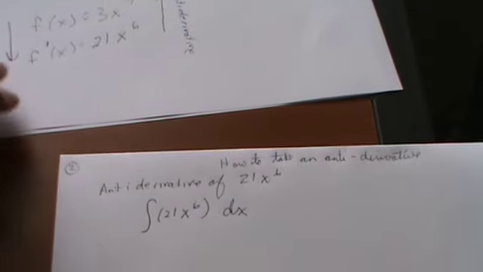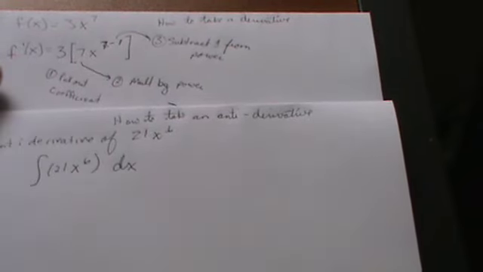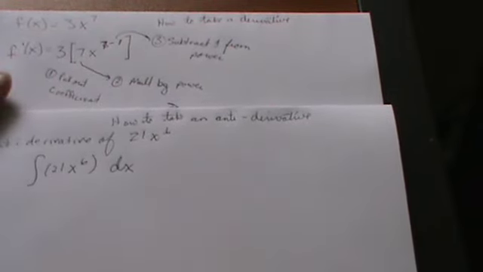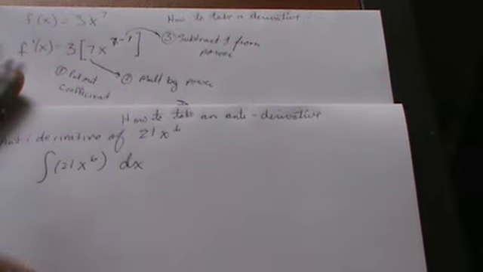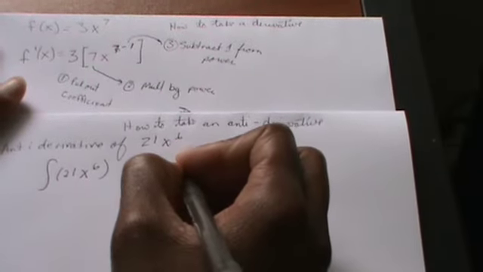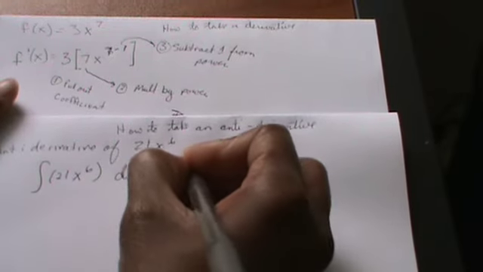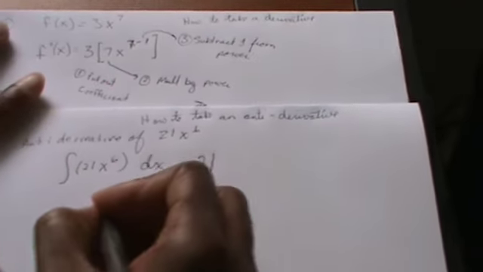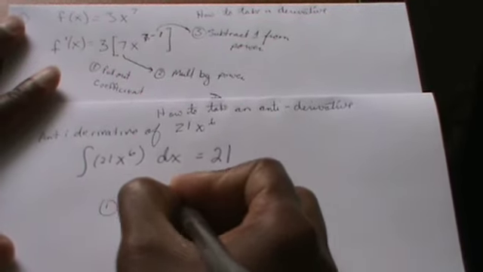Okay, so what are we going to do? We're going to go back up here and ask, what did we do when we took the derivative? The very first thing is going to be the same as what you did here. You'll pull out your coefficient, but the other two are going to be different. So the very first thing I'm going to do is pull the 21 out.